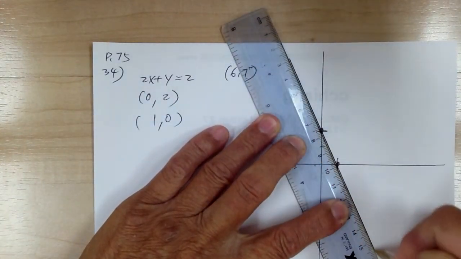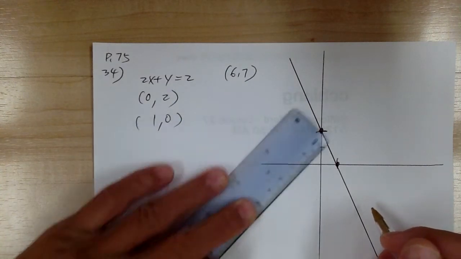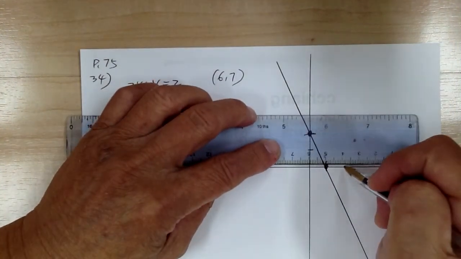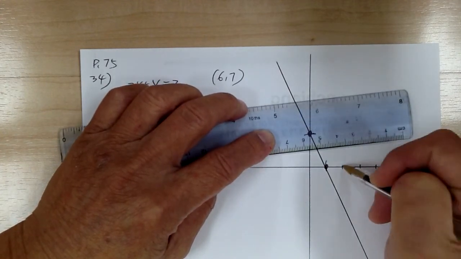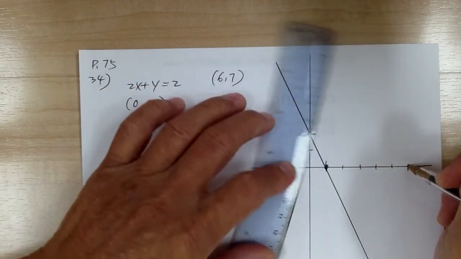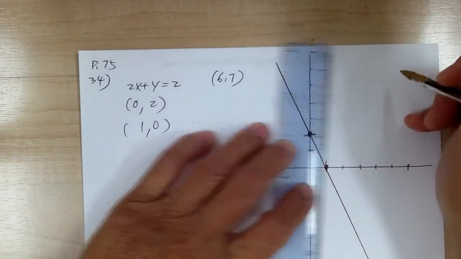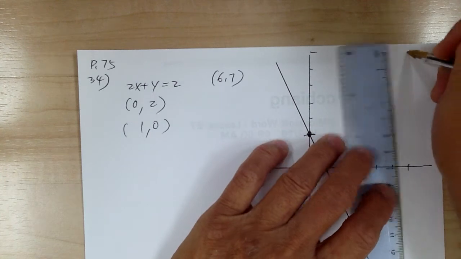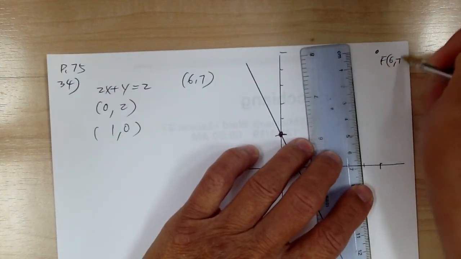So here's your pipeline. And then your factory is at 6, 7.